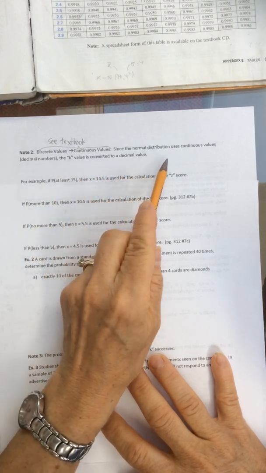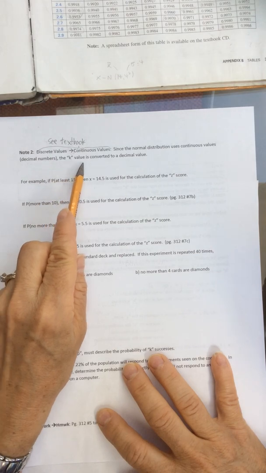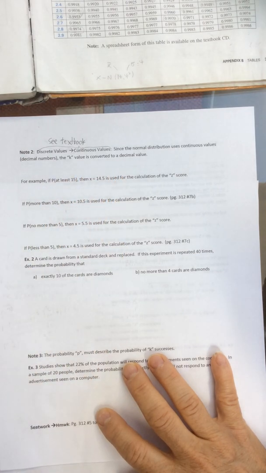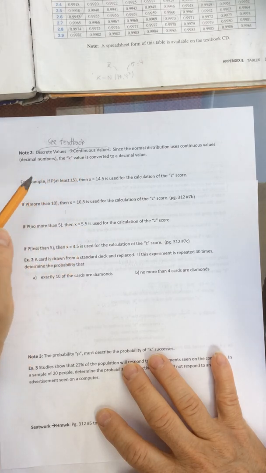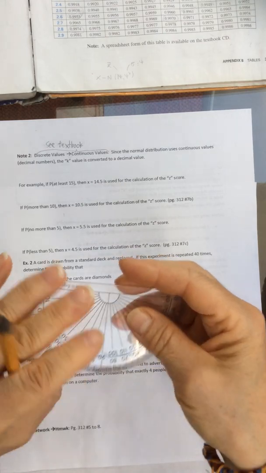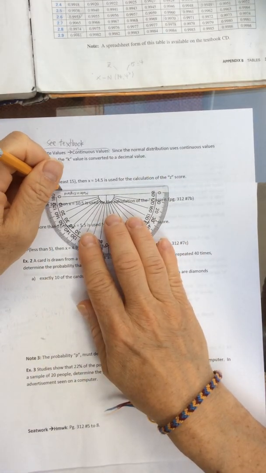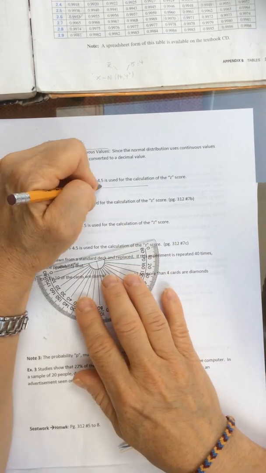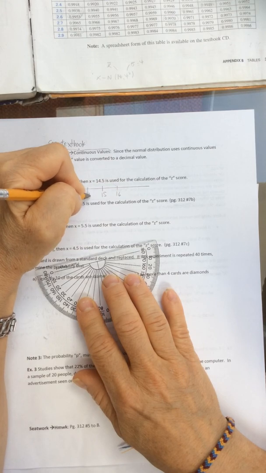So since the normal distribution uses continuous values, i.e. decimals, the k value is converted to a decimal value, okay? So this idea of the discrete value becoming a continuous value is what we're going to talk about in these examples. Okay, so for example, if p is at least 15, let's see if we can do this on a number line here. Okay, so there's our 15, 16, and 14.